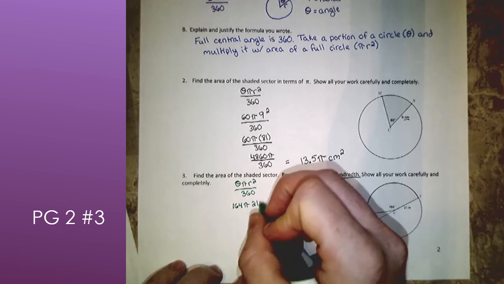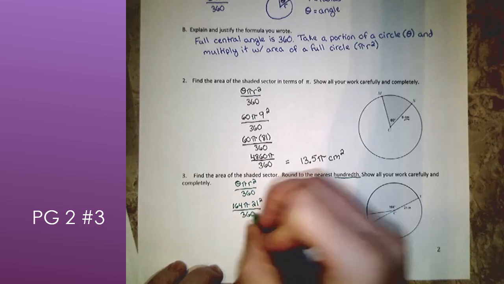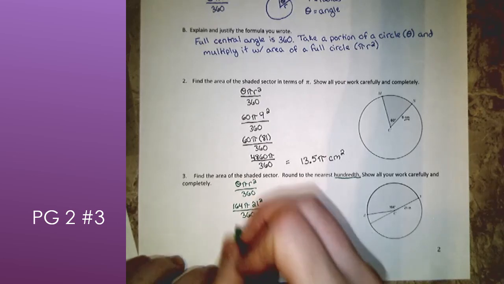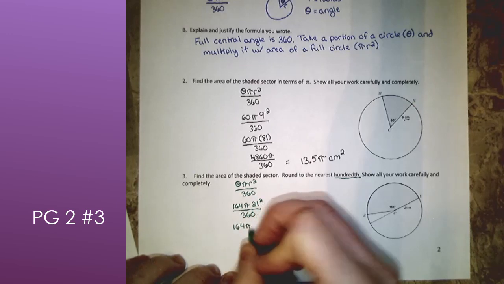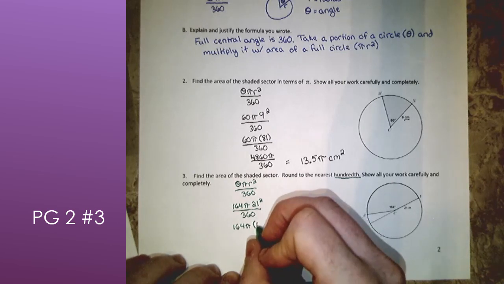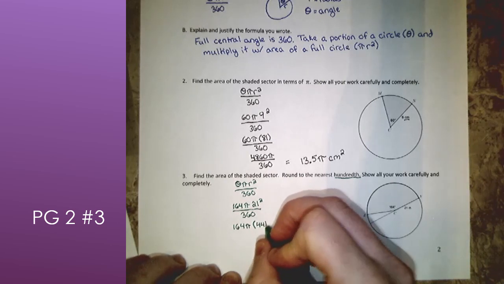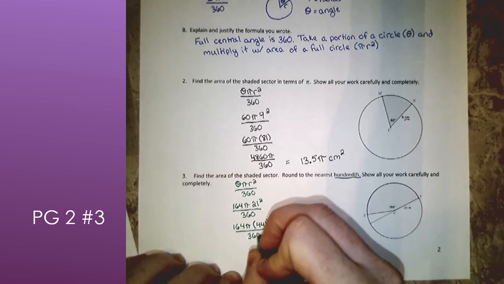So 21 squared over 360. Next thing to do, square 21. So I would have 164 times pi times 441 all over 360.